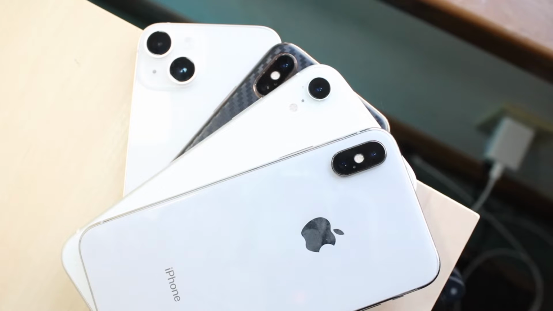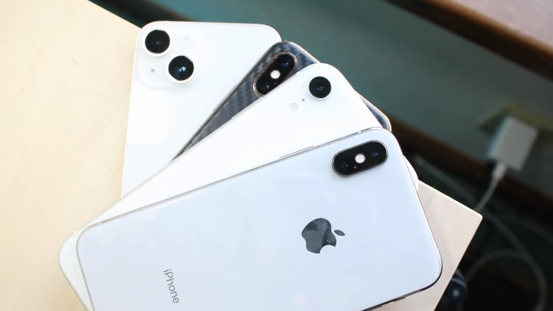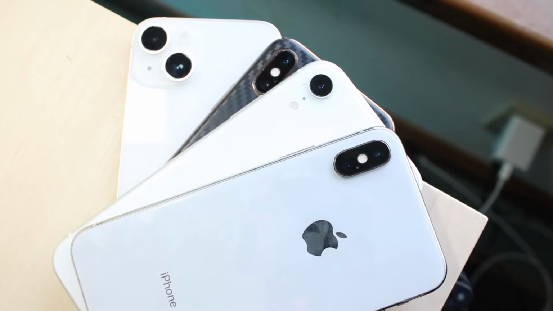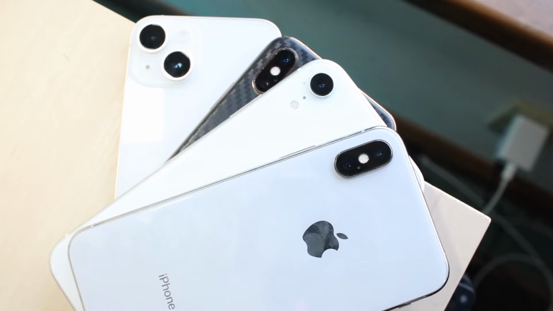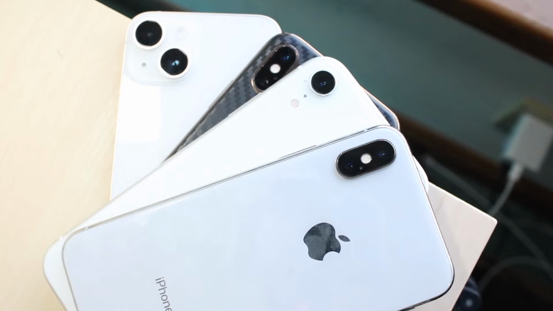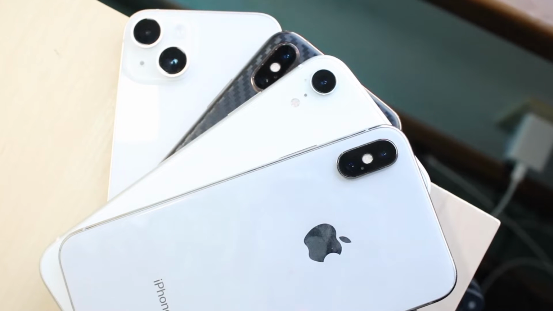You have things like standard photo mode and standard video mode. With the iPhone 14, you do have cinematic mode, which is really cool. You have the ability of filming 4K 60 videos on both the front and the back camera. You have the stabilization mode too, which is nice.